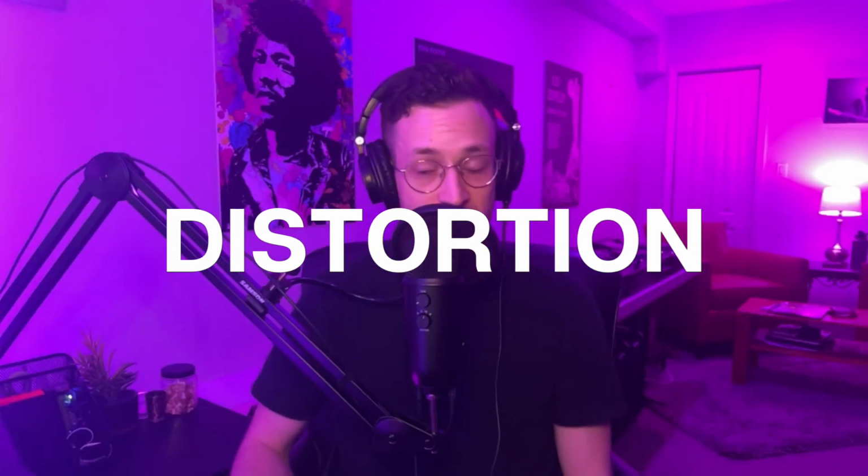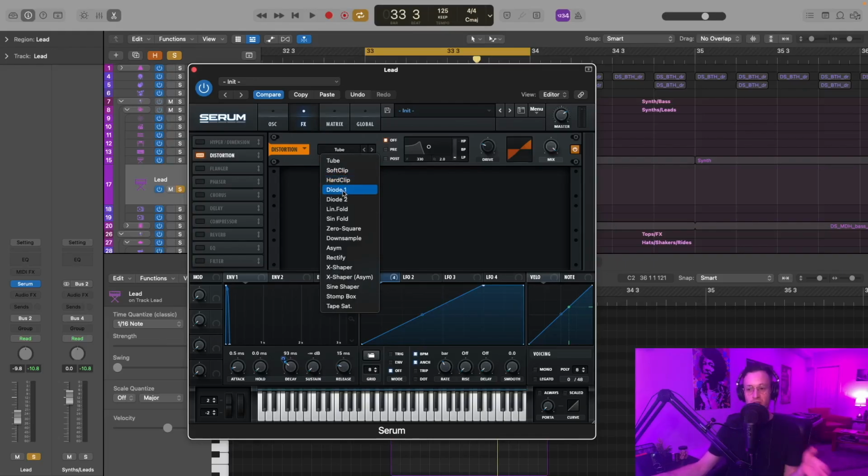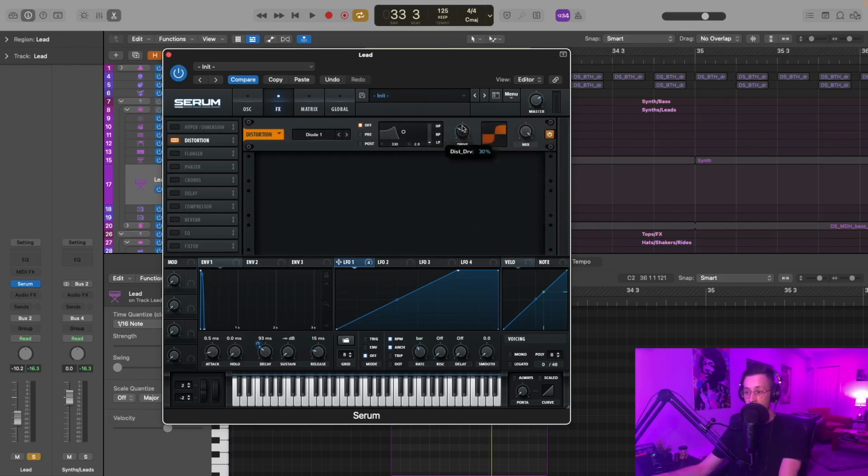Now that we have the filter in place with some movement, let's look at distortion. Distortion is a vital part of this sound. We have some really cool textures in here, but they're a bit thin and can use some body and some color. While there's no single perfect distortion for this kind of lead, I do find that the diodes are really good at adding a nice amount of body to a sound when it's lacking. So let's use diode 1 and kick up the drive just a bit.